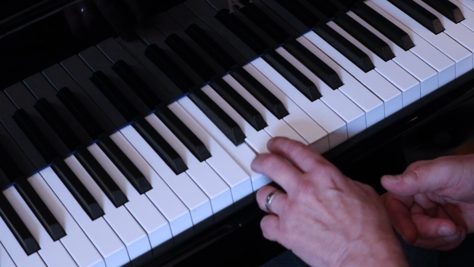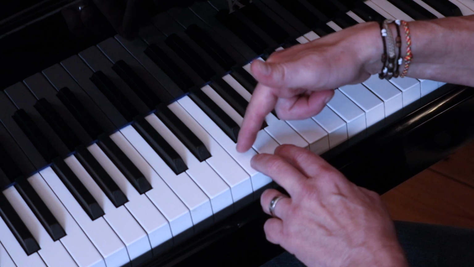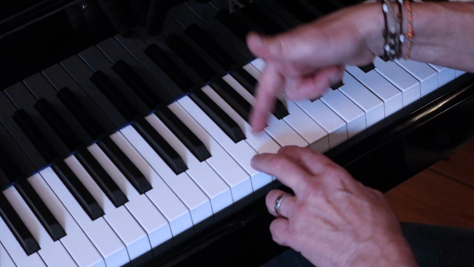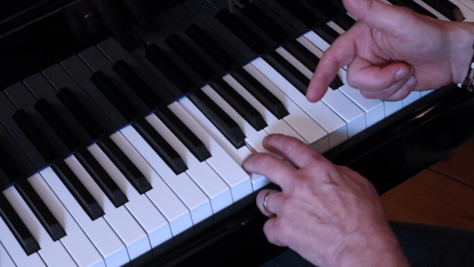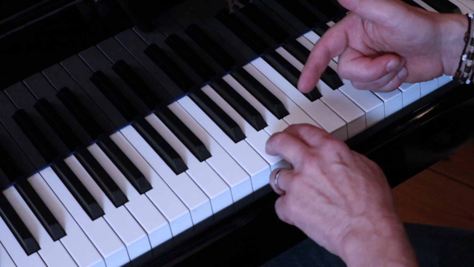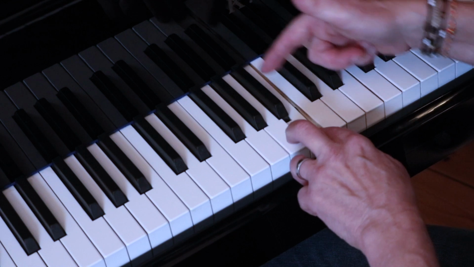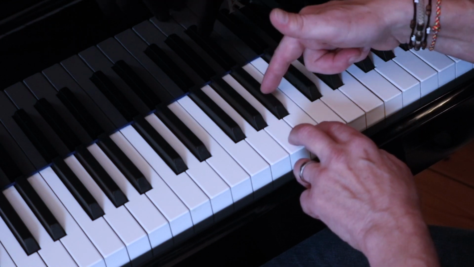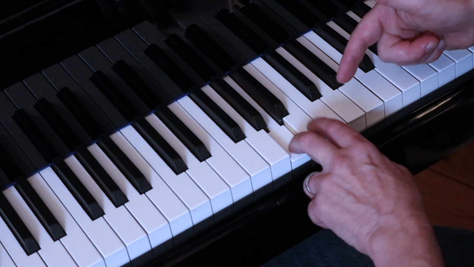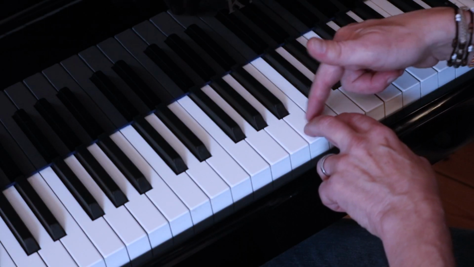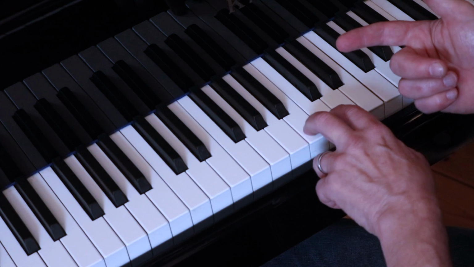Then the distance between F and G, well, it's got a black note in the middle, so between F and this note, F sharp or G flat, that's a semitone. Between there and there, it's another semitone, so between F and G is a whole tone. Between G and A, there's a note in the middle, so that's a whole tone. Between A and B, there's a note in the middle, A sharp or B flat, so that's a whole tone. And between B and C, look out, right? There's no black note, so it must be another semitone. It's a semitone between B and C, and this is massively significant.